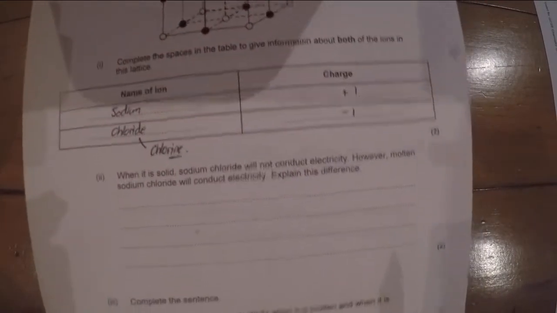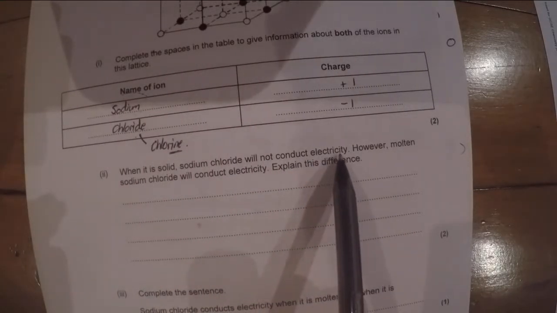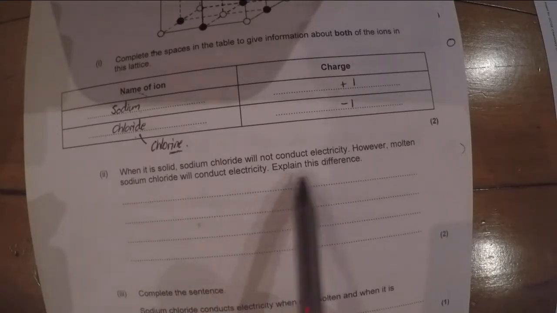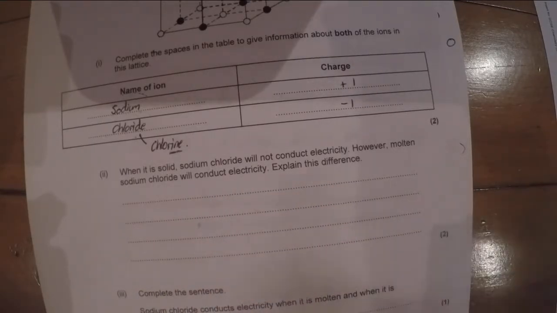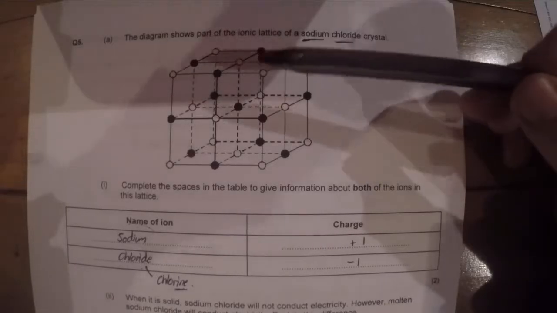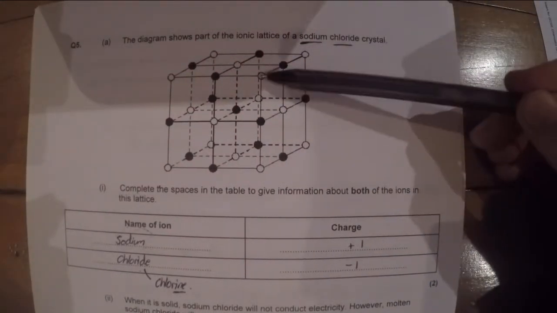Part 2. When it is solid, sodium chloride will not conduct electricity. However, molten sodium chloride will conduct electricity. Explain this difference. So if we go back to the diagram, it is showing solid sodium chloride. How do I know that?